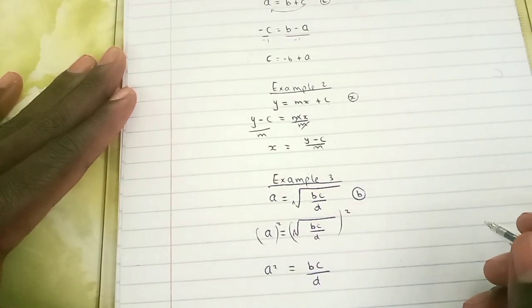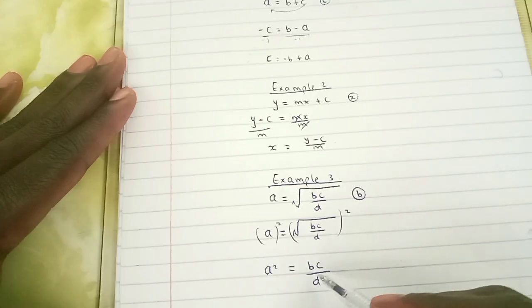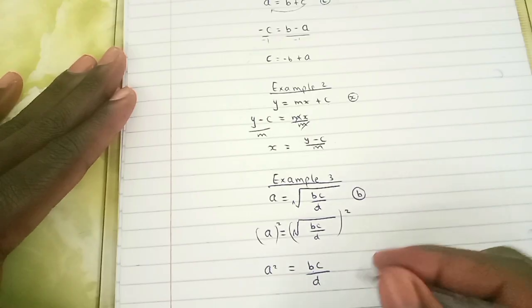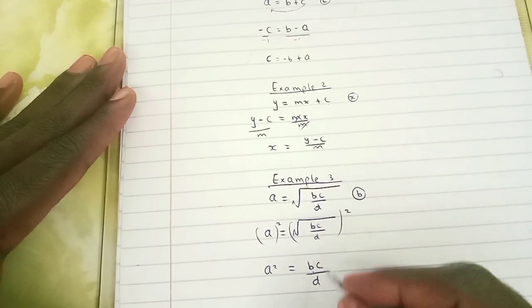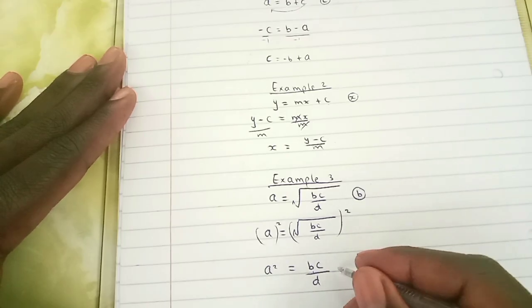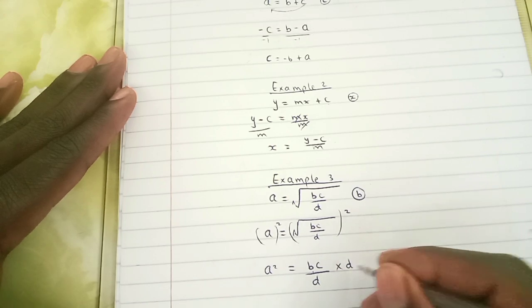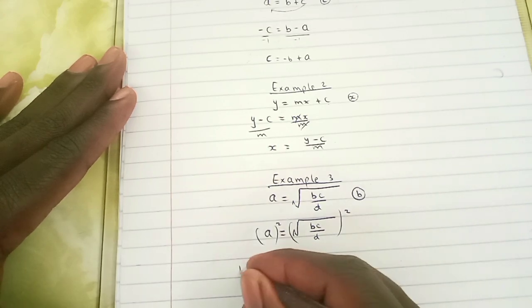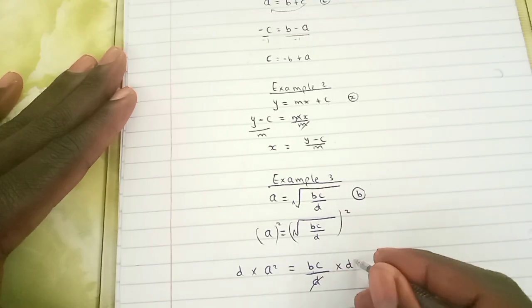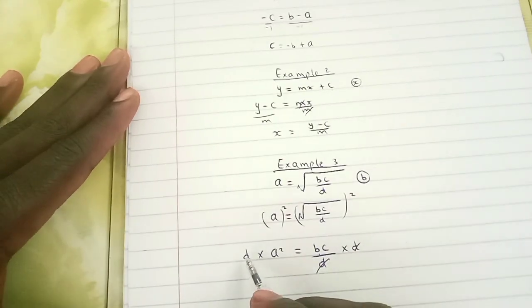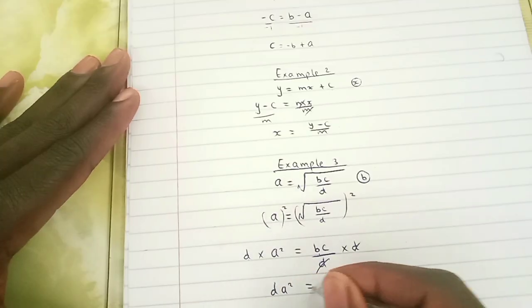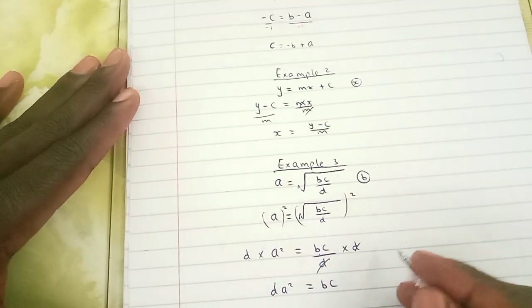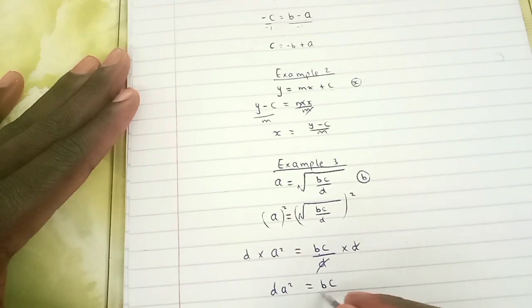We are done with the square root sign. The goal is to make B the subject of the formula, so we are supposed to make B to be alone. To do away with the fraction, I'm going to multiply both sides of the equation by D. So D will cancel D, and if I multiply D by a squared, I'm going to get D a squared is equals to BC. I want B alone, so I'm going to divide by C.